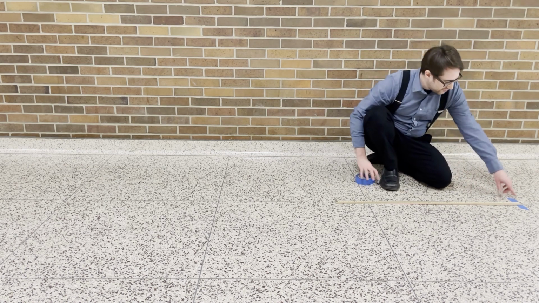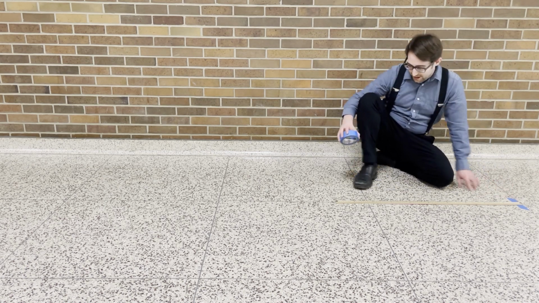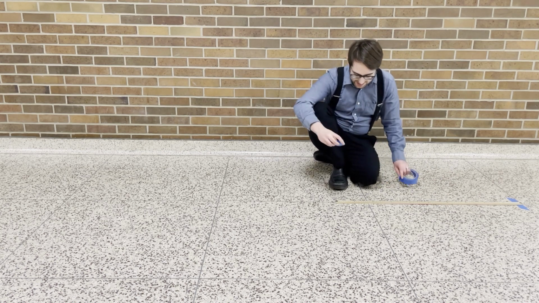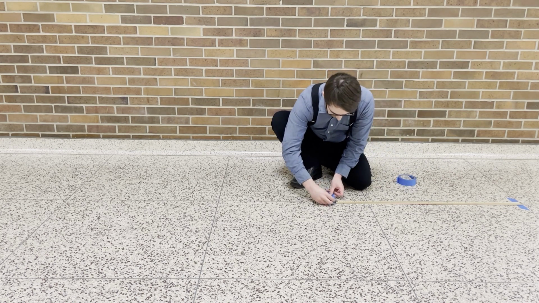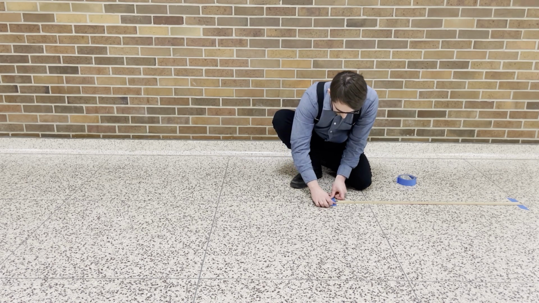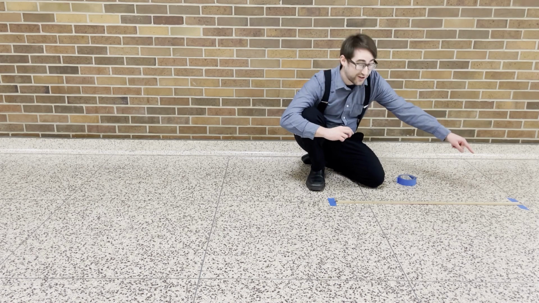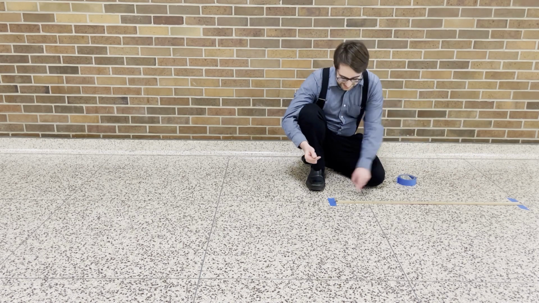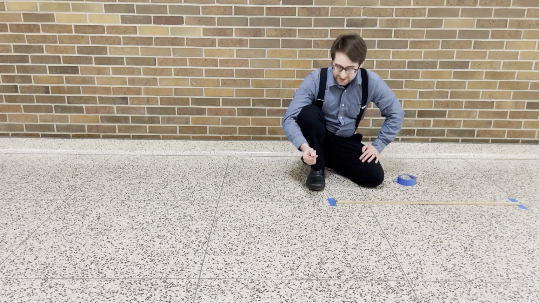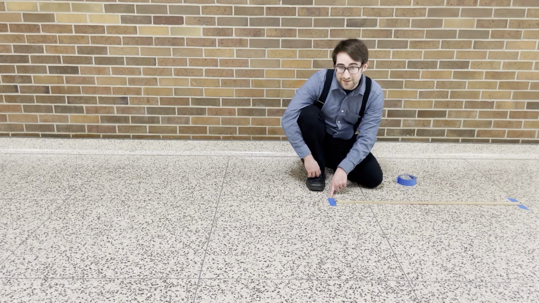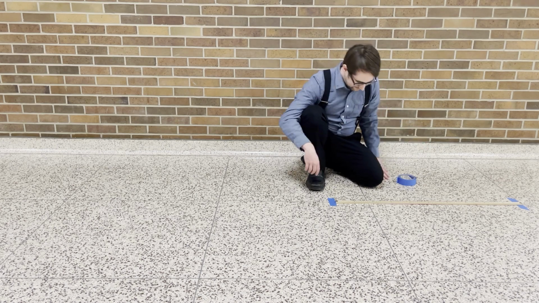Since my meter stick is starting at this tape line, I'm going to make this next tape line at the end of the meter stick here. That way, when the tumble buggy hits the starting line, I start the timer. When it hits the next piece of tape, I stop the timer, right at the very beginning here. So from the beginning of that tape mark to the beginning of this tape mark is 1 meter.